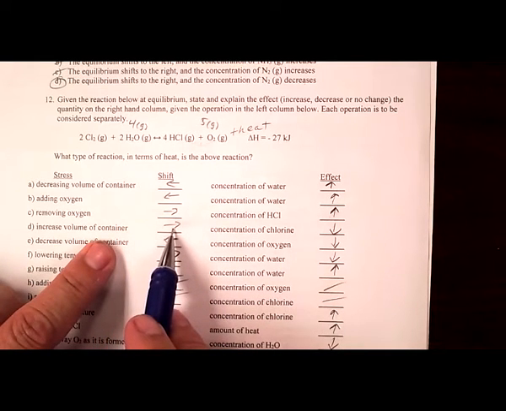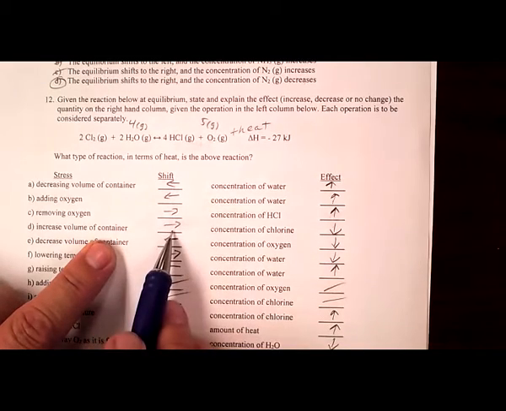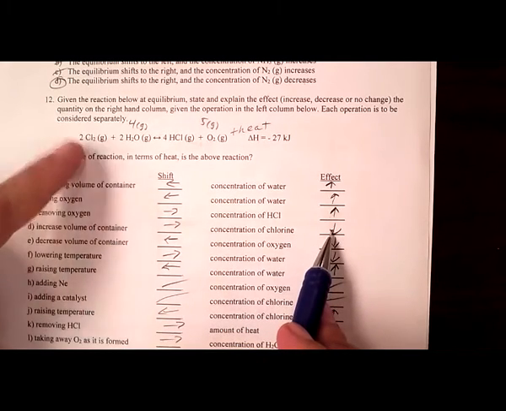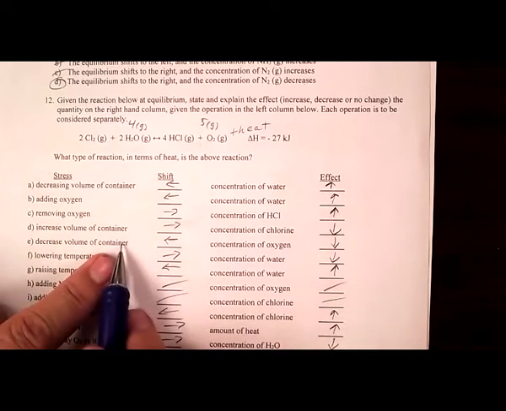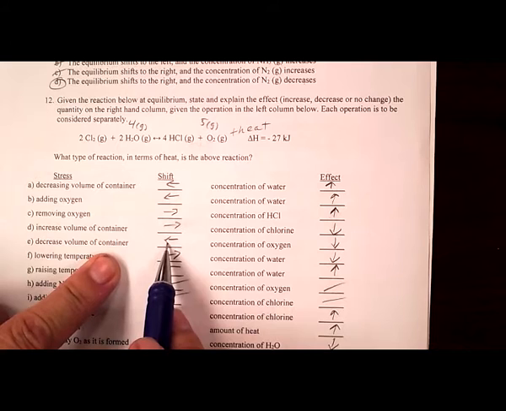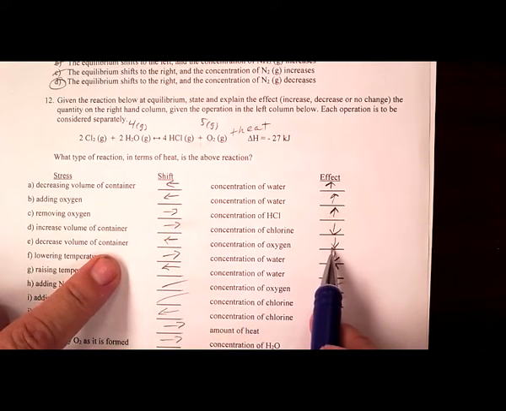Increase the volume of the container would mean that I favor the side that has more gas molecules, so I will get more of the right side, and this will slide to the left. The chlorine is on the left side, though, so it is getting destroyed faster than it's getting made. Decrease the volume. Well, if you do the opposite, you get the opposite. So this is going to go left, and the oxygen is on the right, which means it's getting chewed up faster than it's getting created.